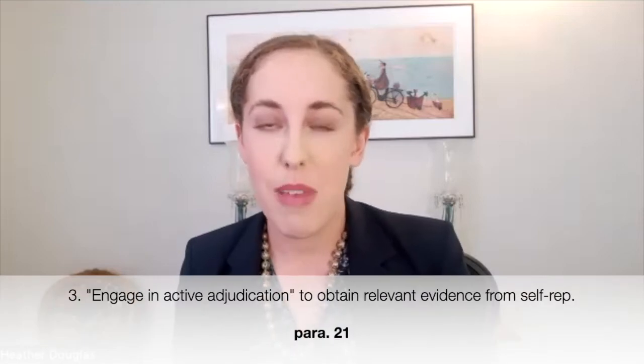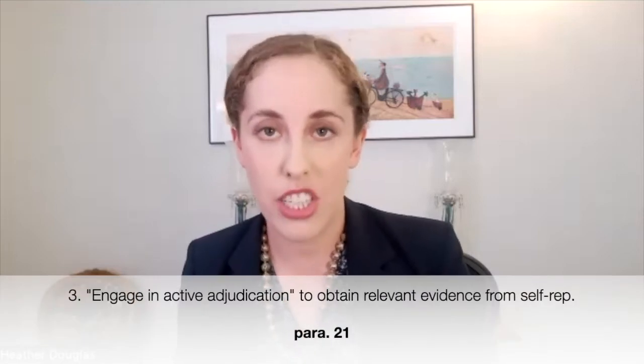Another thing a judge can do is to help the self-rep give the relevant information to the court, maybe by asking some directed questions. Of course, a judge has to be careful to not go too far and veer into advocacy, but in appropriate cases, they can make sure that they have the right information by asking the relevant questions.